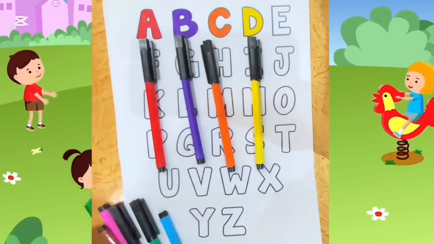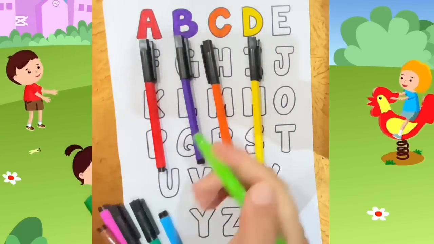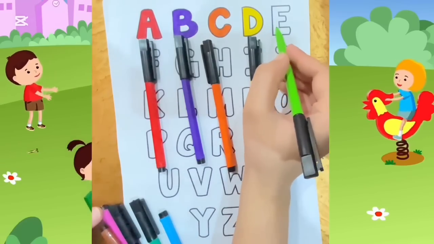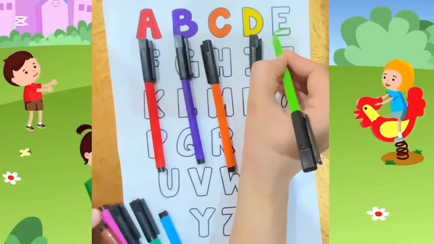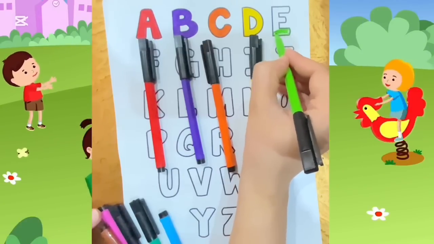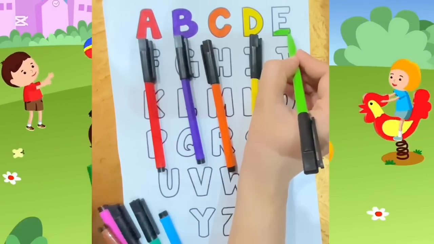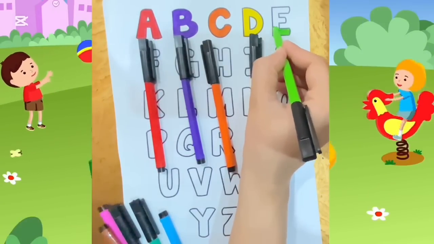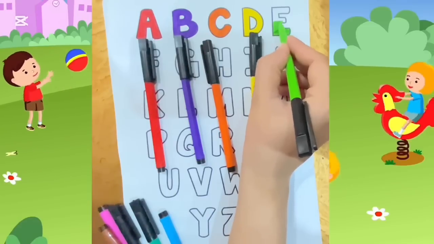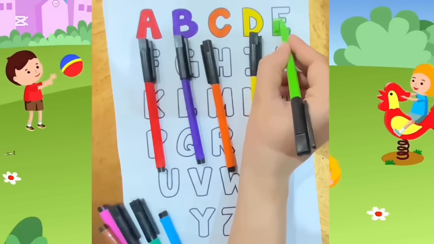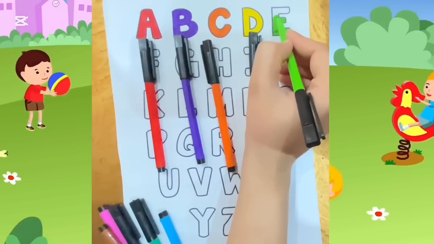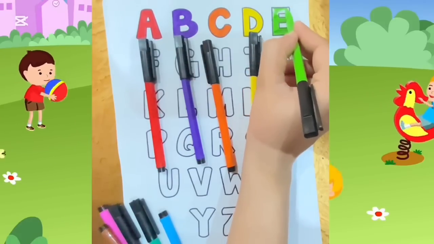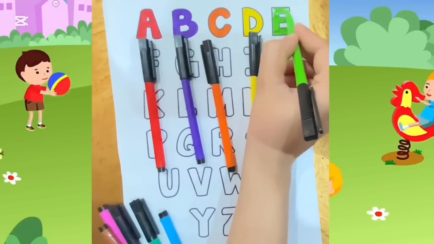Let's start. Wow! Very well done. Great job. This is letter A and we are filling letter A with parrot color. Amazing job. Yes. This is parrot color.